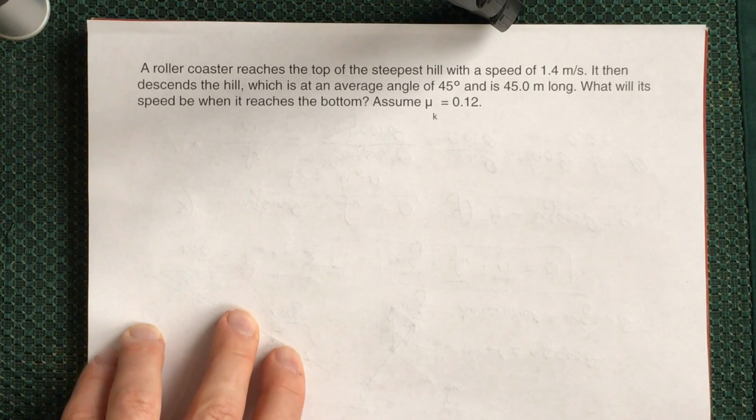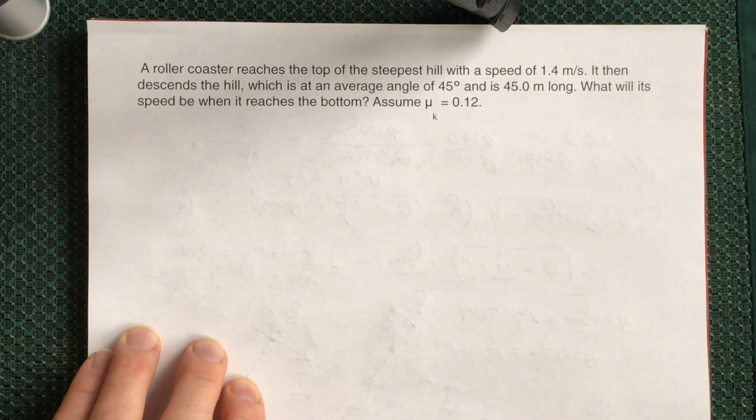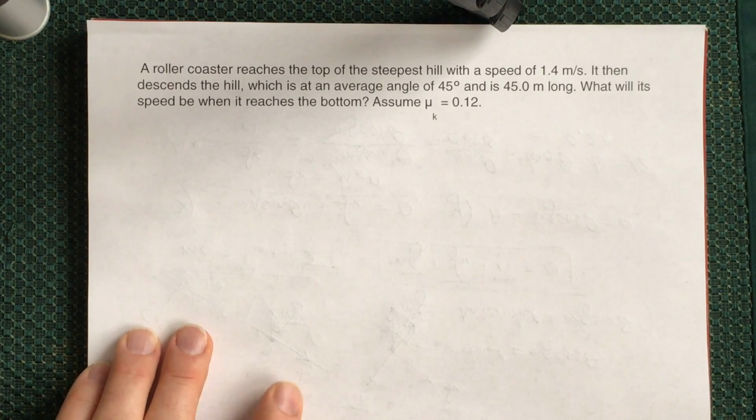A roller coaster reaches the top of the steepest hill with a speed of 1.4 meters per second. It then descends the hill, which is at an average angle of 45 degrees and is 45 meters long. What will its speed be when it reaches the bottom? Assume that the coefficient of kinetic friction is 0.12.